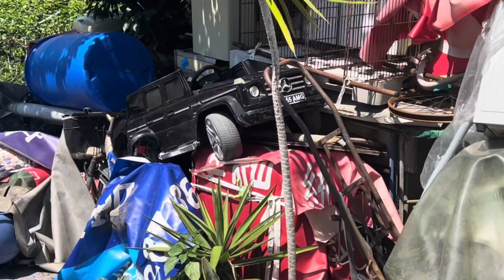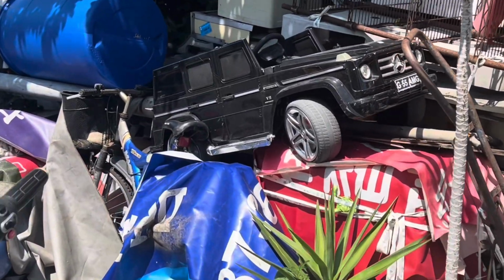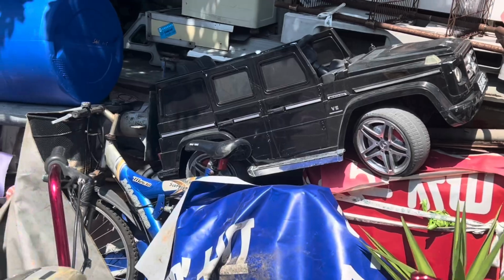Ooh, we got a G-Wagon here. I always like to put the cool cars in my videos.